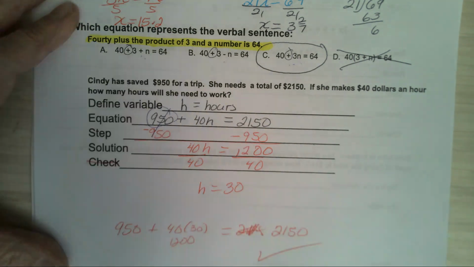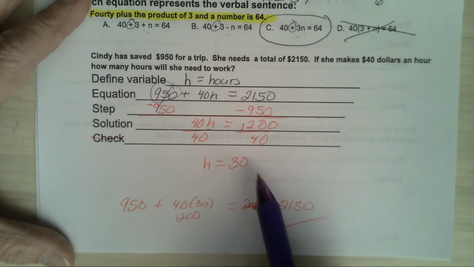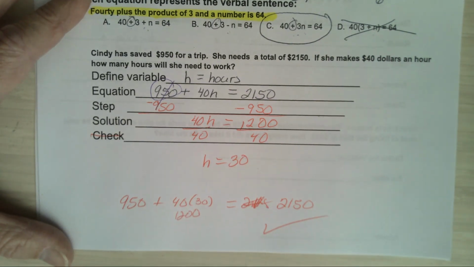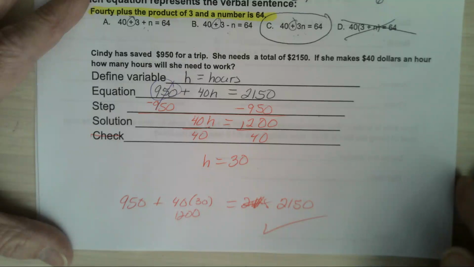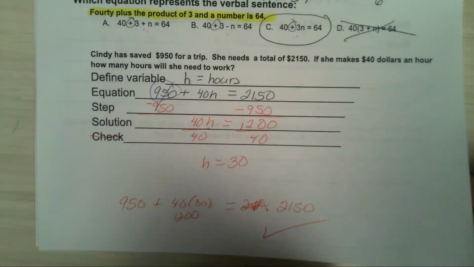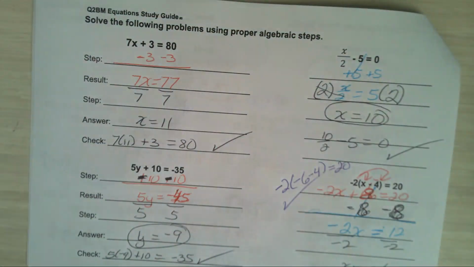Then for the check step, you replace H with 30. 40 times 30 is 1,200. Add 950, and yes, you do get 2,150. Any questions? All right, let's do just a few more problems, and then I'll have you do the rest of them for homework tonight so we can grade it tomorrow.